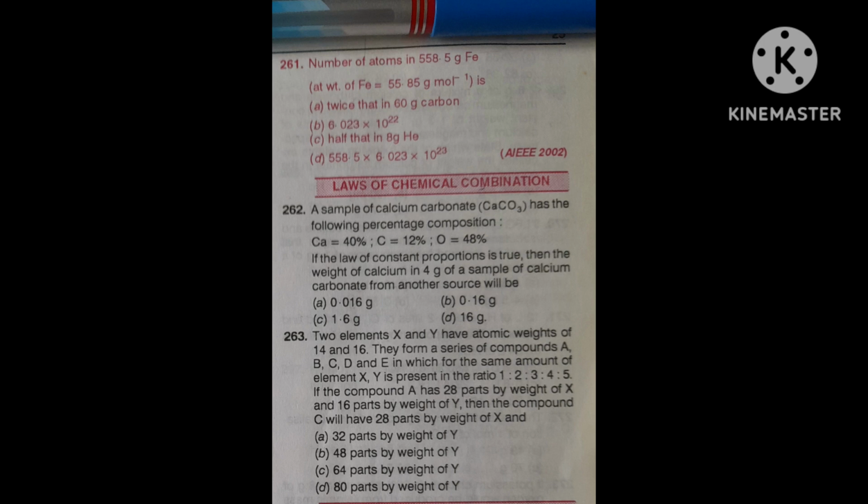Now I am reading the question. Number of atoms in 558.5 gram Fe. Atomic weight of Fe is equal to 55.85 gram per mole. First option: twice that in 60 gram carbon. Option 2: 6.023 into 10 to the power 22. Third option: half that in 8 gram helium. Fourth: 558.5 into 6.023 into 10 to the power 23.